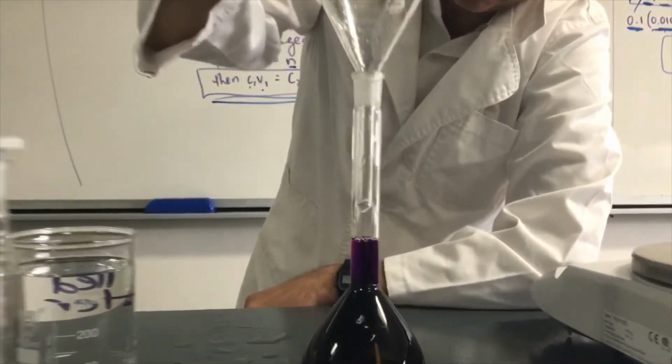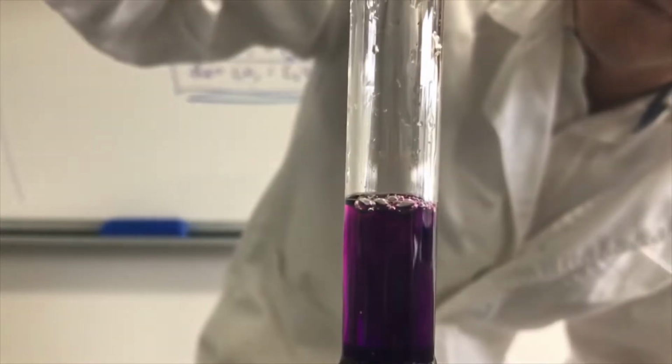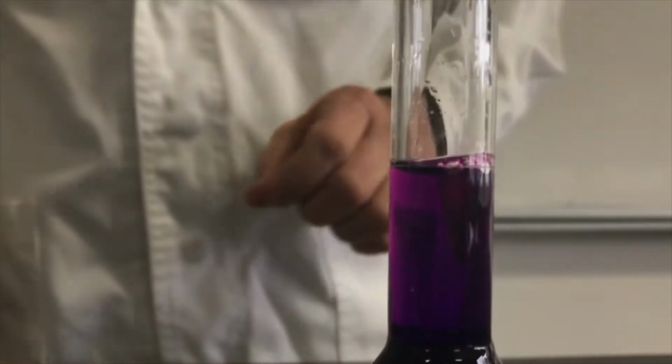And you can just add drop by drop. Take that out now because some drips will drip off of that. And we are pretty close there. That looks like the bottom of the meniscus at the graduated mark.